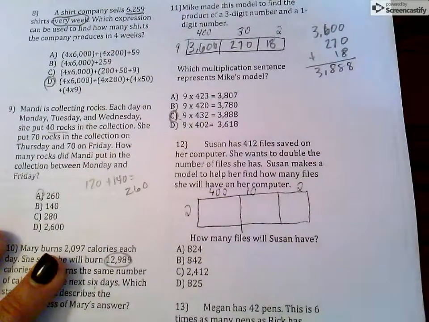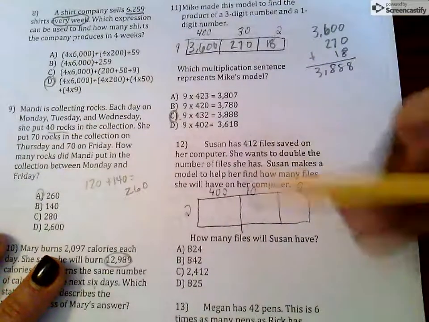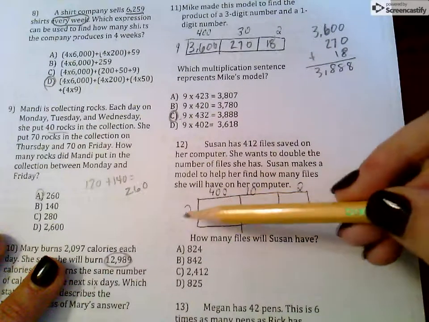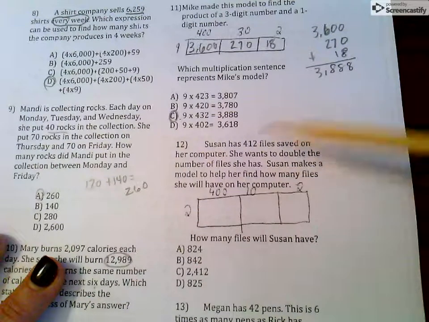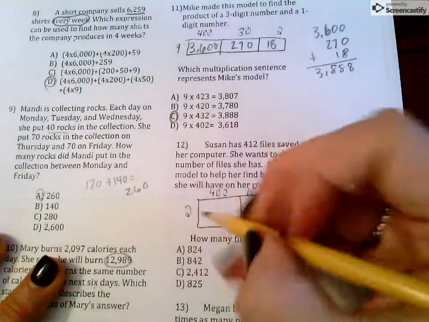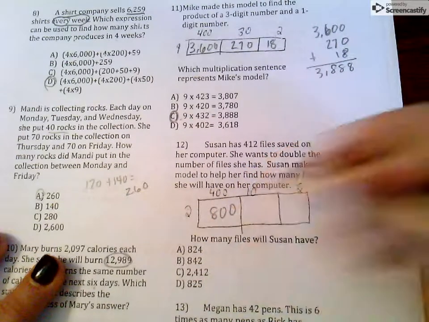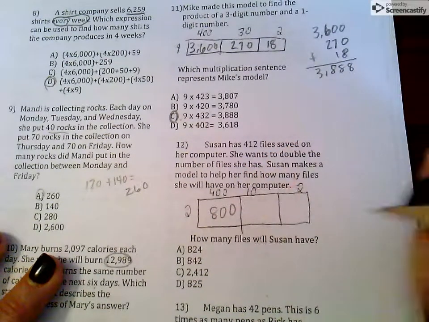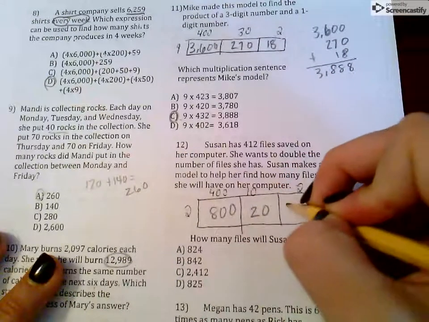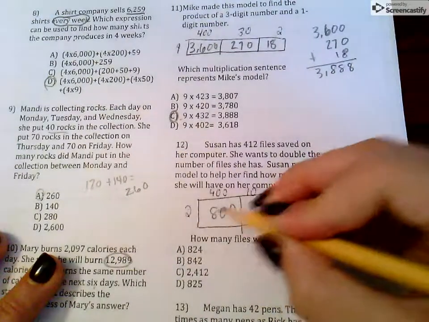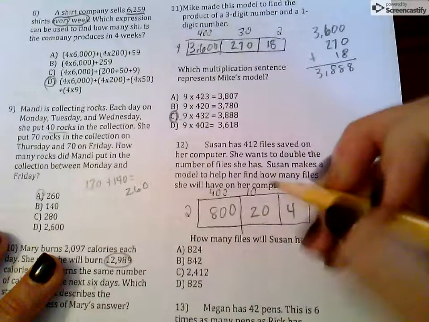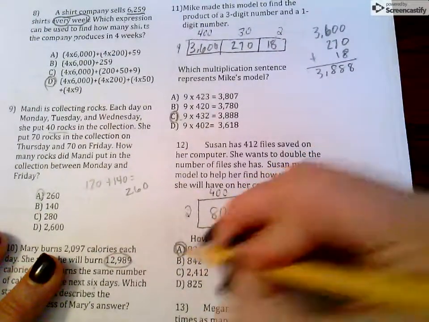Moving down to number 12, Susan has 412 files saved on her computer. She wants to double the number of files she has. Susan makes a model to help her find how many files she will have on her phone. So again, we have to do our partial product. So you can see 410 and 2 is 412. So 2 times 400, use your calculator, is 800. 2 times 10 is 20. And then 2 times 2 is 4. 820 and 4 would be 824, and that would be A.